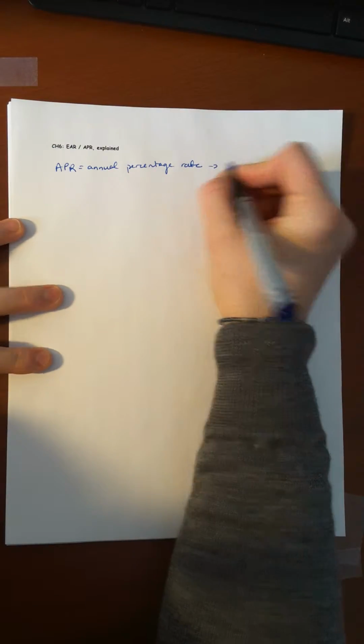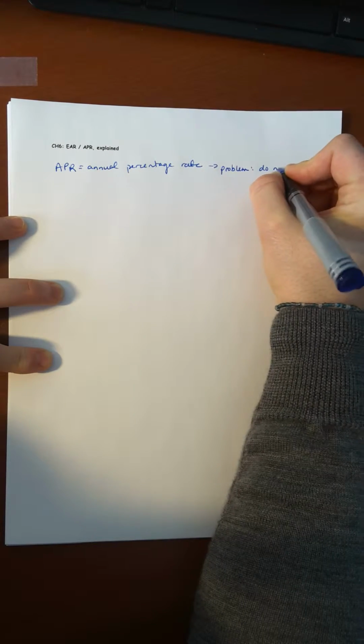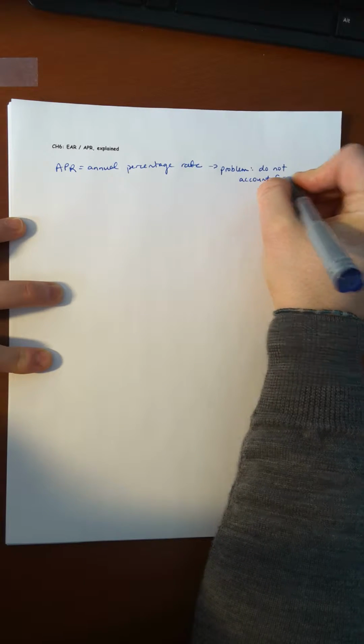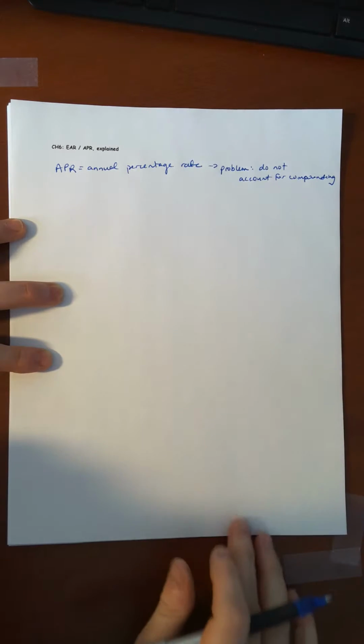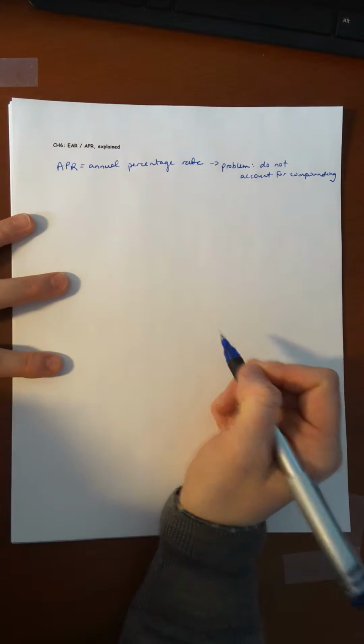The problem with APRs is that they do not account for compounding. And because we're in a finance class and we very much care about compounding, and you should in your personal life also, we need to adjust that APR that we're given to account for compounding.